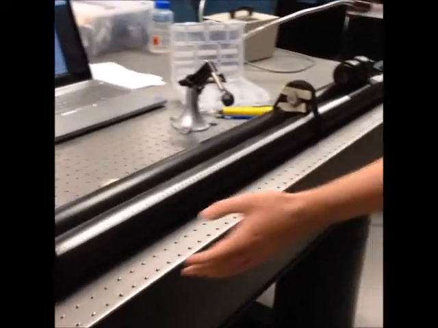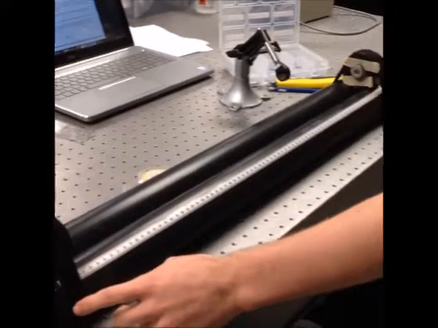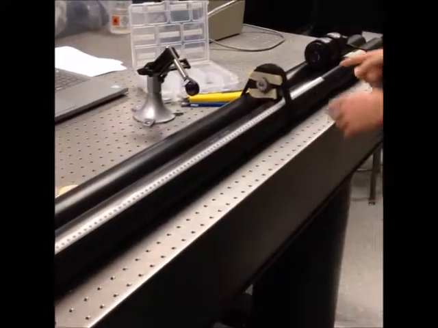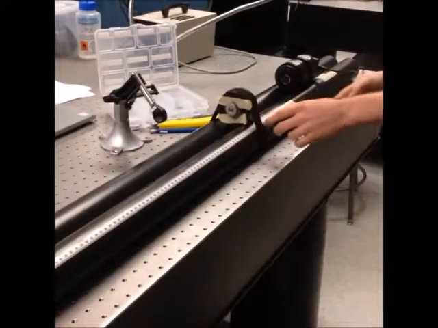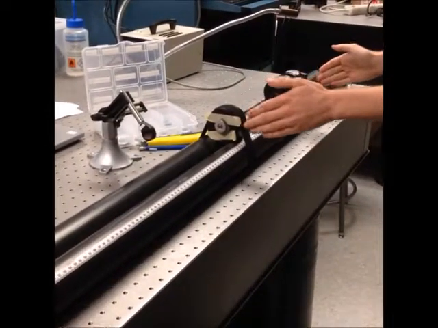This was our setup here. We have the laser here, and this collimates the light. This distance right here is about 77 centimeters. And to get the different diffraction regions, this distance right here is altered between about 5 and 30 centimeters.